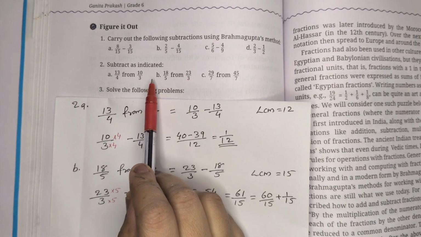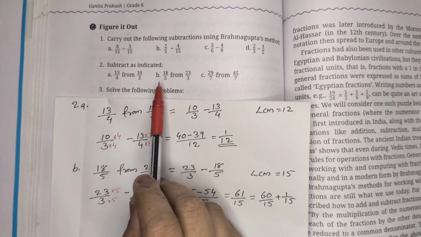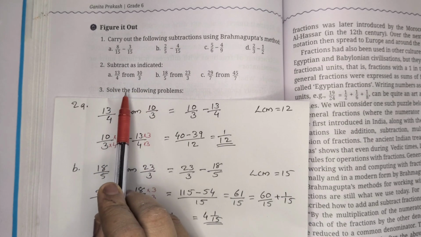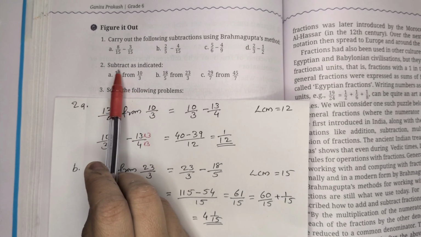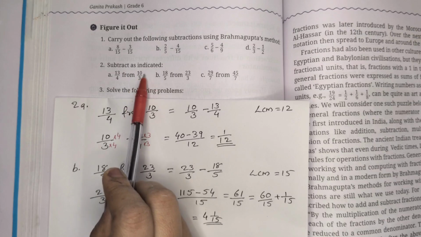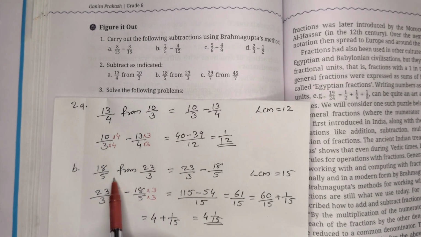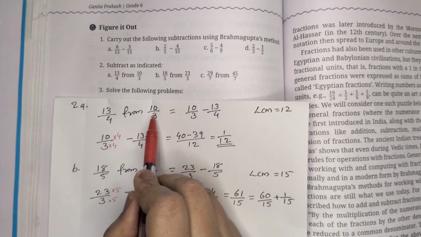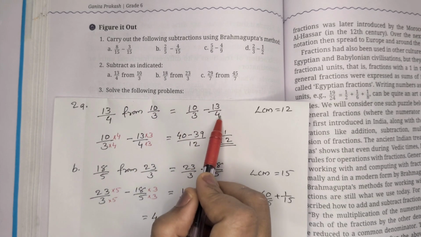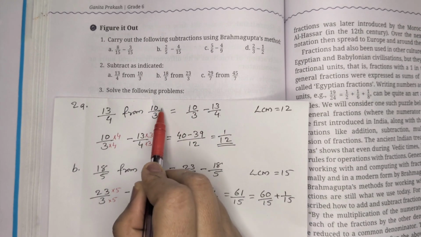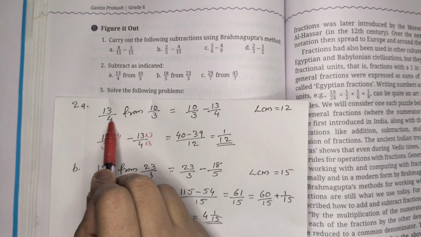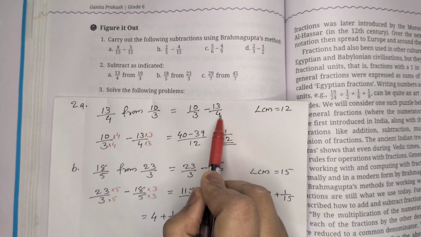Second question, subtract as indicated. Here 13 by 4 from 10 by 3. We have to subtract the first fraction from the second one. So we can write the second fraction first: 10 by 3 minus 13 by 4.